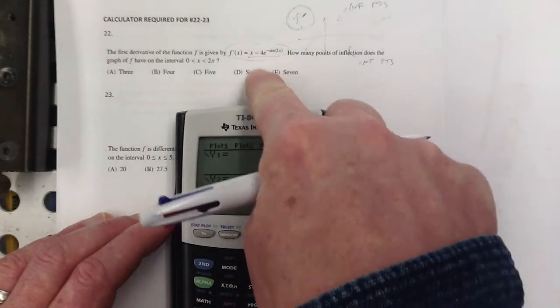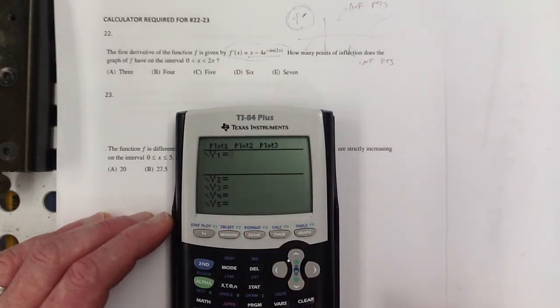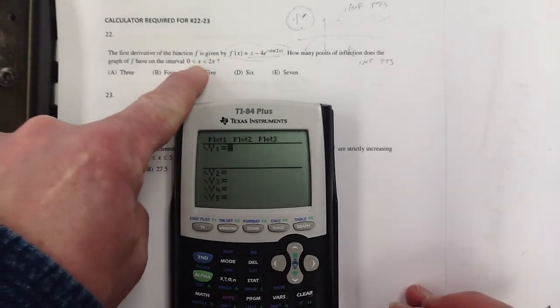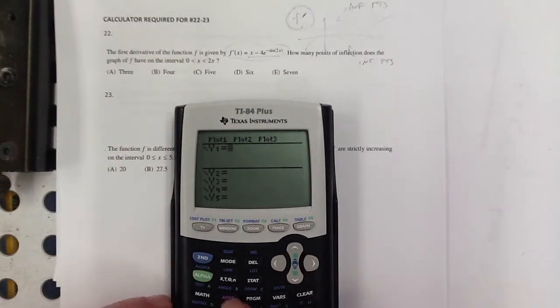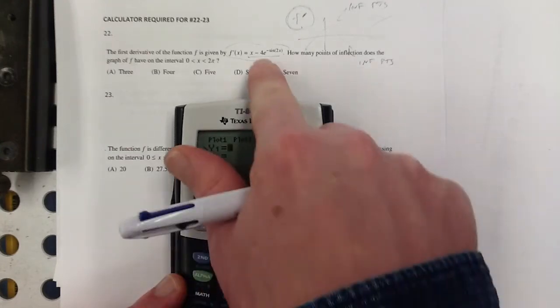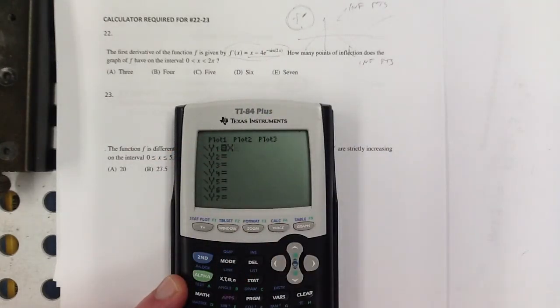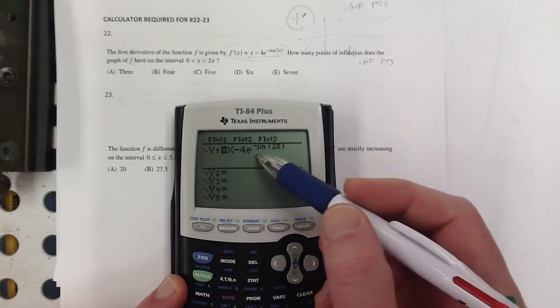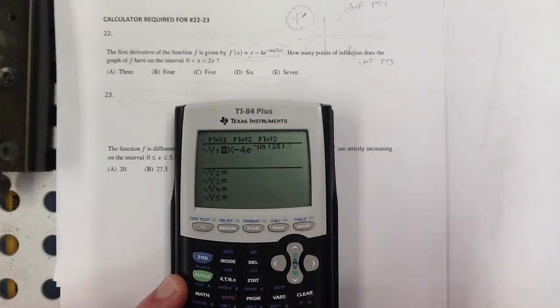So that's what I'm going to do. I'm going to graph this, and I'm going to look for the maximums and minimums. And I'm going to graph it on that interval only. And I'm going to make sure that I am in radian mode, because I'm in calculus class. All right, so x minus 4e to the negative sine of 2x. Okay, x minus 4e to the negative sine of 2x.